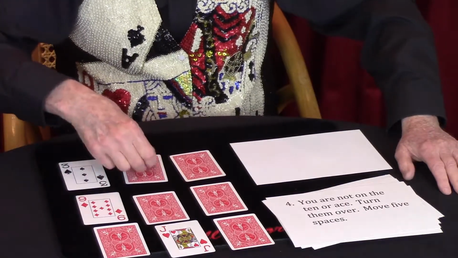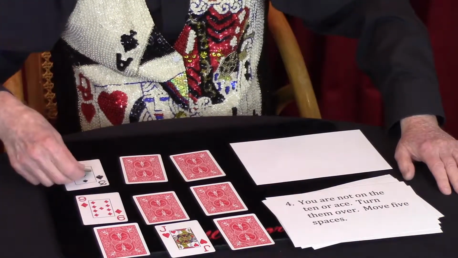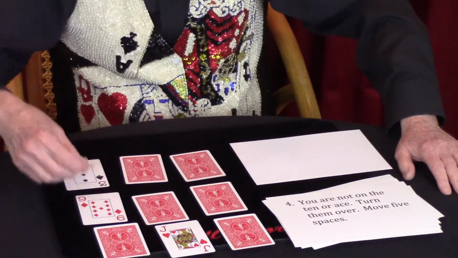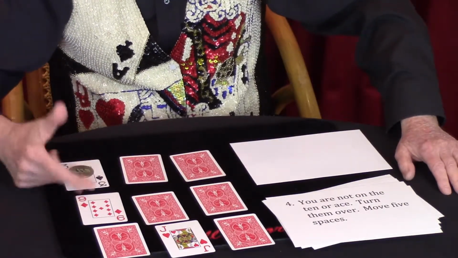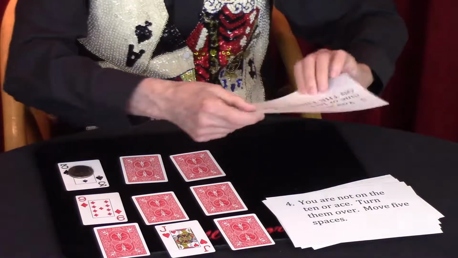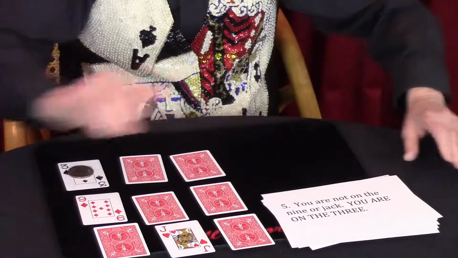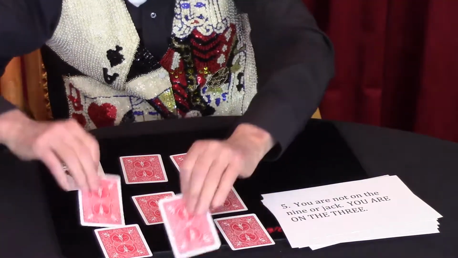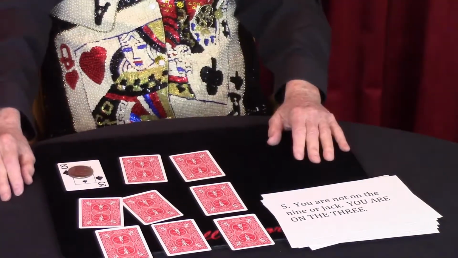1, 2, 3, 4, 5. Oops, let's try that. 1, 2, 3, 4. The only possibility is to end up on the 3, and that's what it says. You are not on the 9 or the jack. You are on the 3.